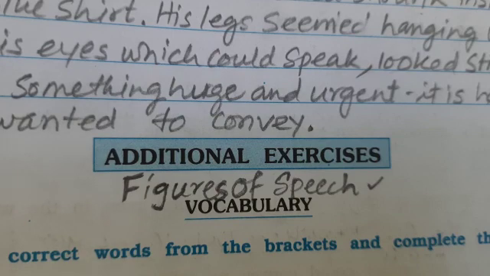Now we will study figures of speech. I will give you its PDF file that you will definitely write in your notebook, and it is very helpful while you speak English. Okay. Now, what is figures of speech?